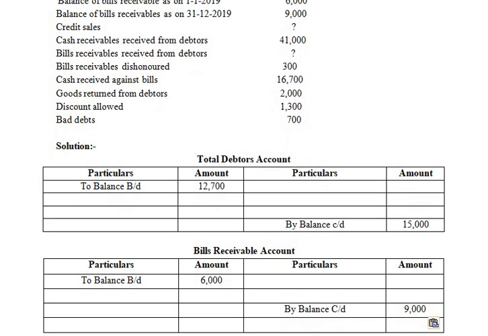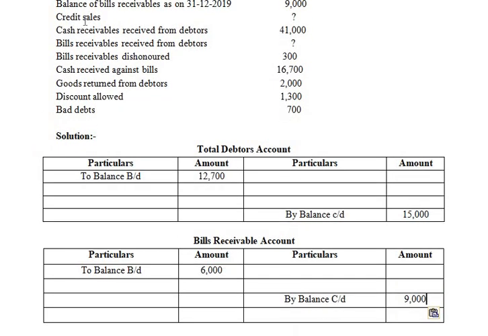Now, the next thing that we need to find out is credit sales. So, where do we record credit sales? It comes to the debit side of the debtors account. Do we have the amount of credit sales? No, we got to find it out. So, we will take this part at the end. Next, cash received from debtors. So, where will this particular entry come? It comes to the credit side of the debtors account. So, by cash, and what is the amount? Amount is 41,000. So, write down the amount as 41,000.